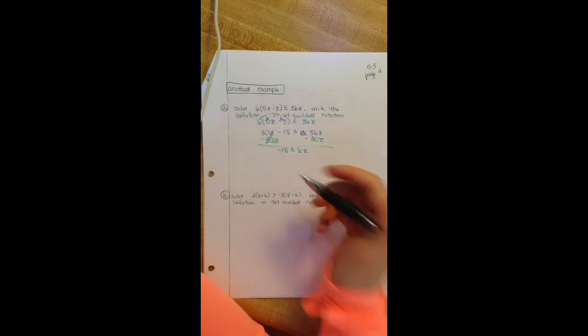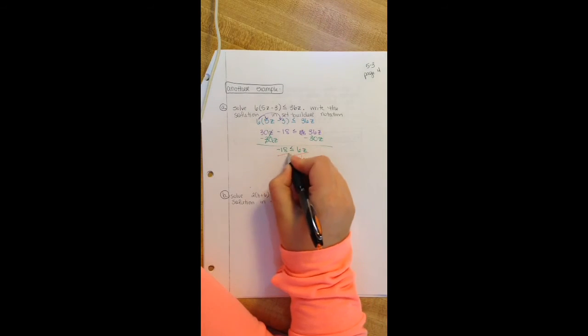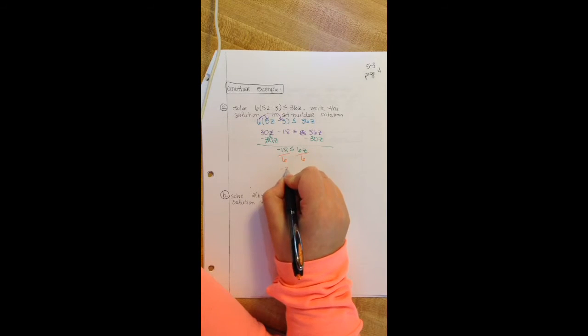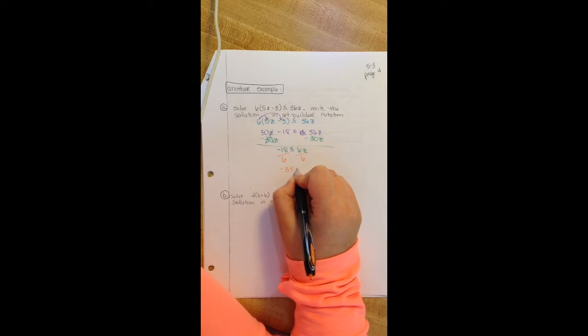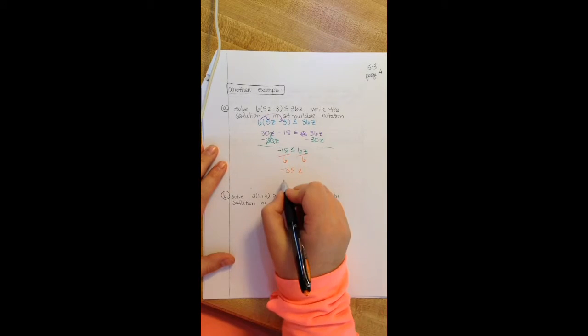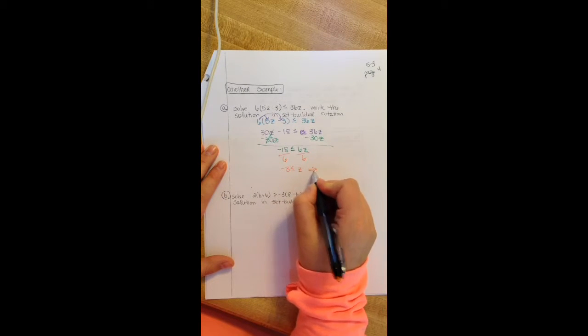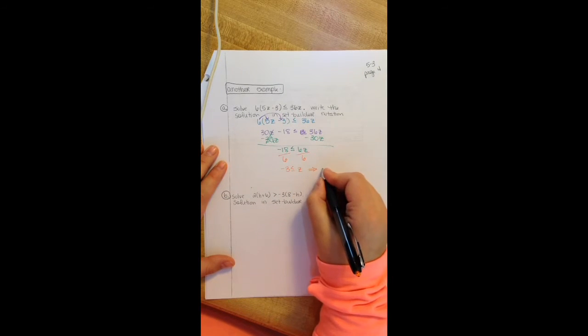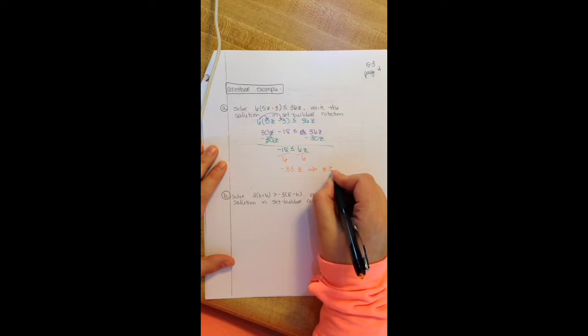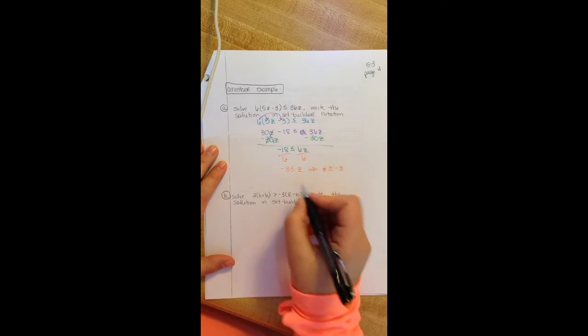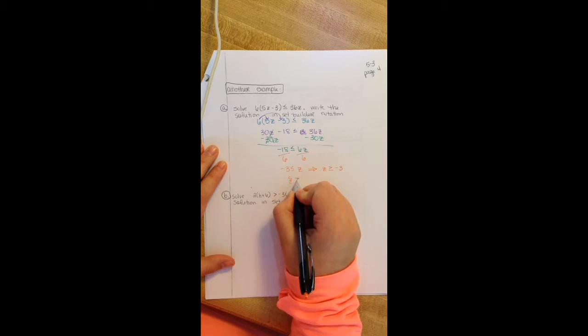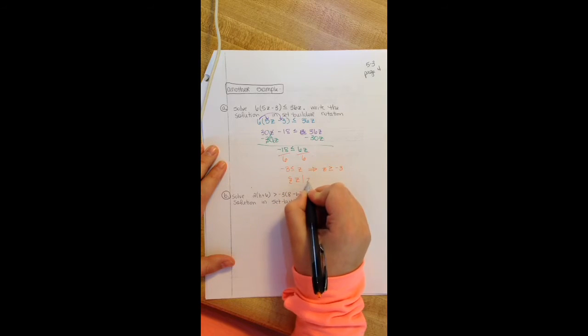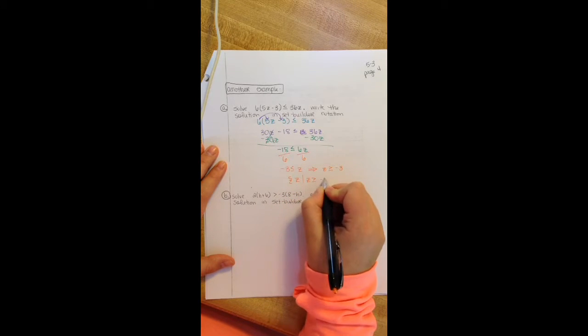Trying to get the z by itself, so I'm going to divide each side by a positive 6. I get negative 3 is less than or equal to z. Set builder notation means I need to have the z come first, so I just flip everything around. Z is greater than or equal to negative 3. Now I can write it: z such that z is greater than or equal to -3.